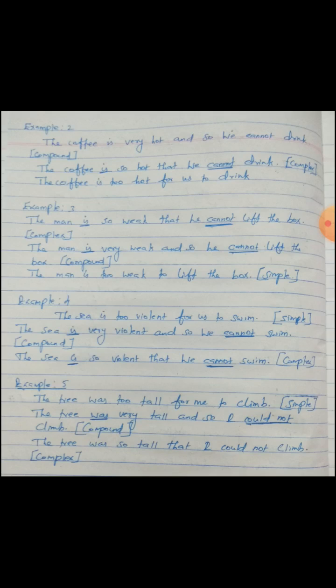When you change into complex, the coffee is so hot that we cannot drink. That is a complex sentence. So how do you change into simple? The coffee is too hot for us. Why have we added for us? Because we is plural. So the coffee is too hot for us to drink.